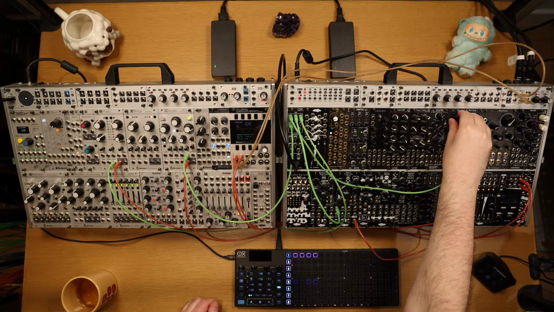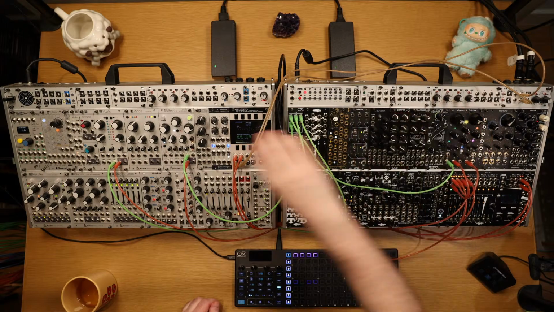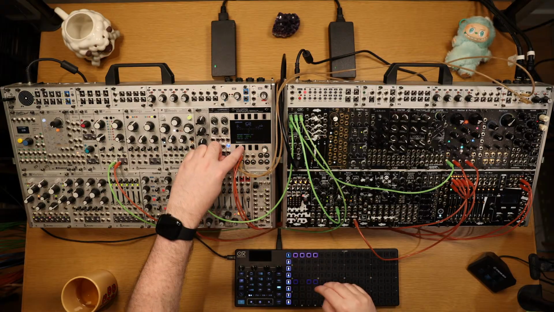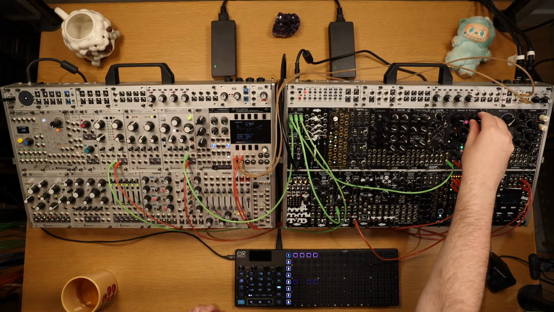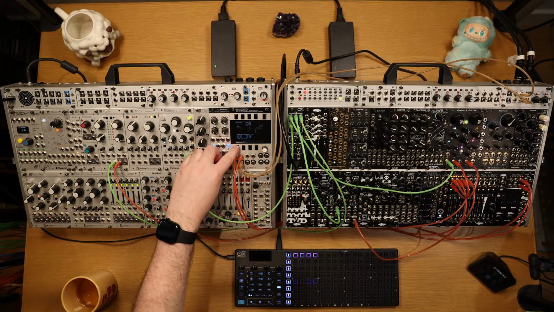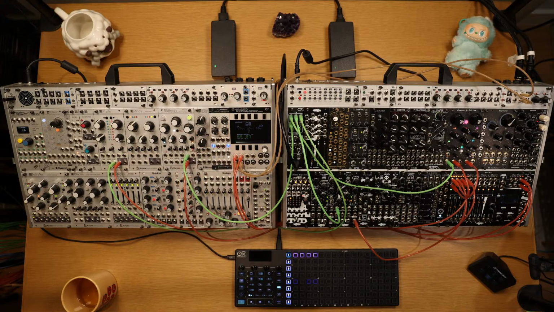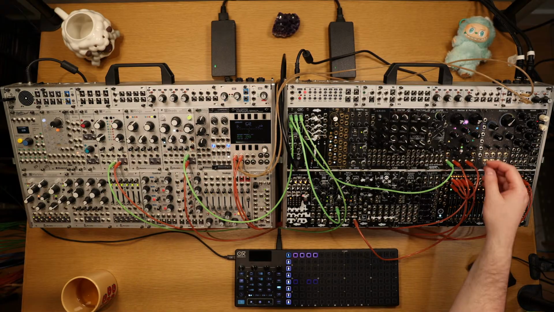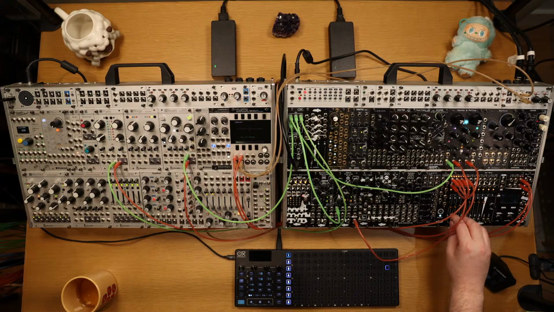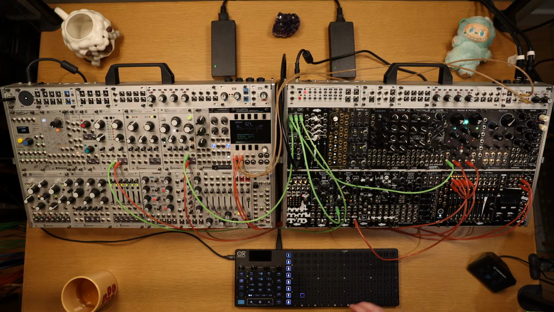Okay, there we got C2. And this is one of those things that you only have to do in modular. People using MIDI instruments are probably laughing at us like, why even bother with this? This is dumb. Just use a digital oscillator.